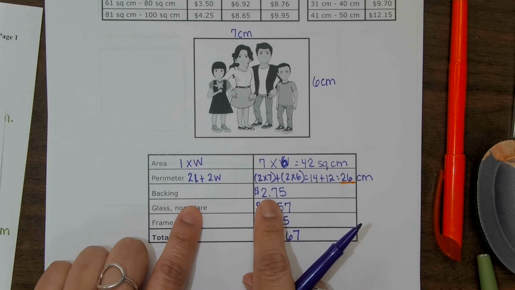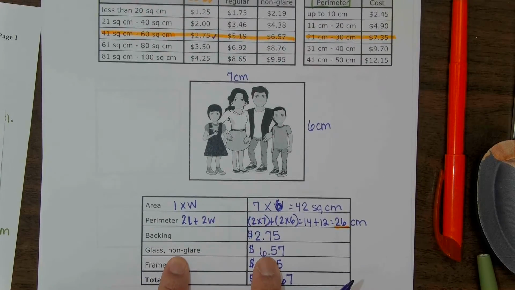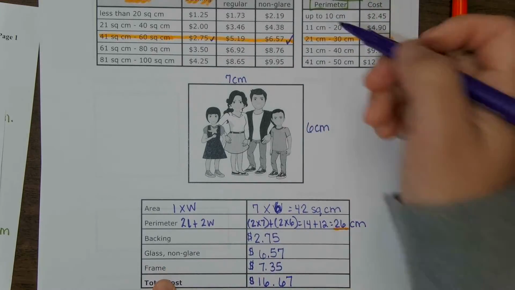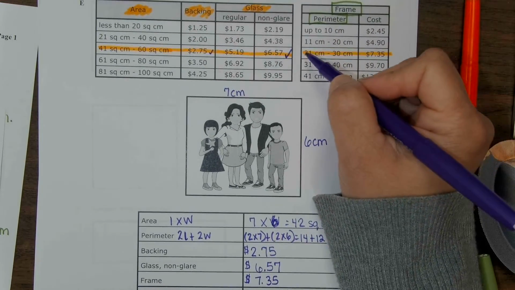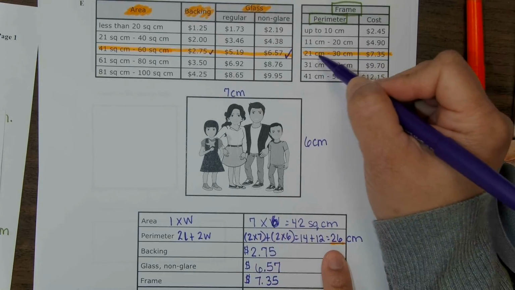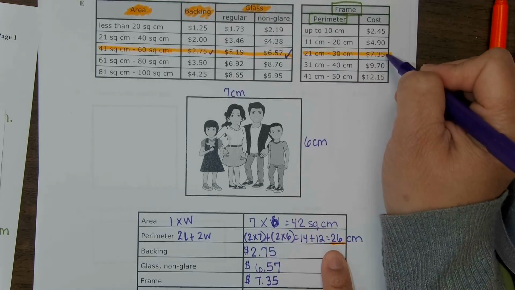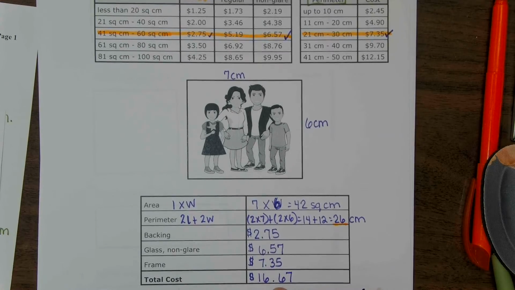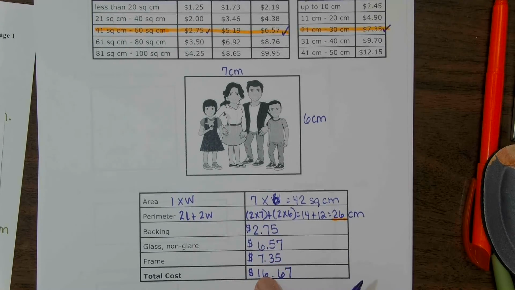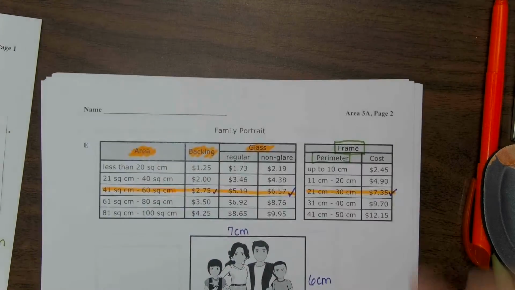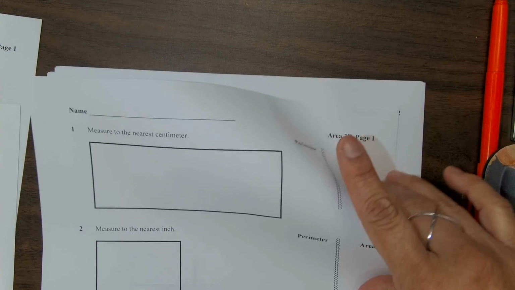So here's the backing. Here's the non-glare glass that we got from here. The frame: the perimeter was 26 centimeters, so it falls in between here. So the cost was $7.35. That's what we put here. And then we add these three up, and our total is $16.67.